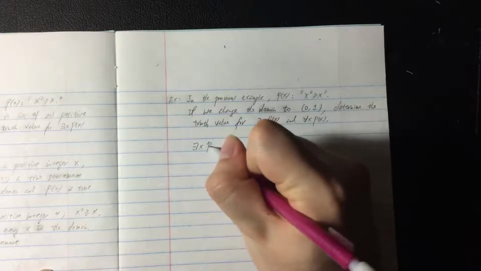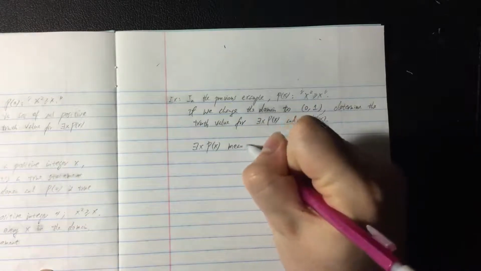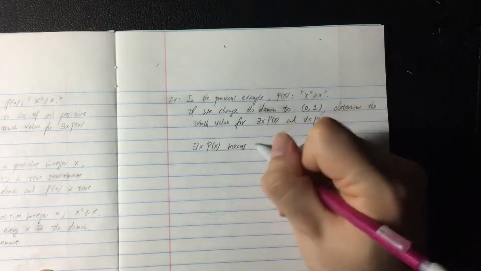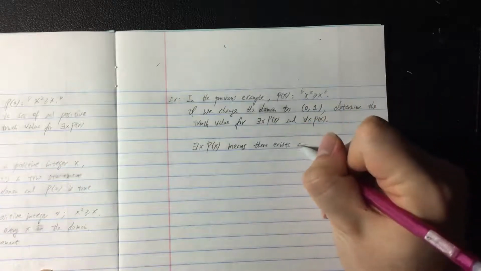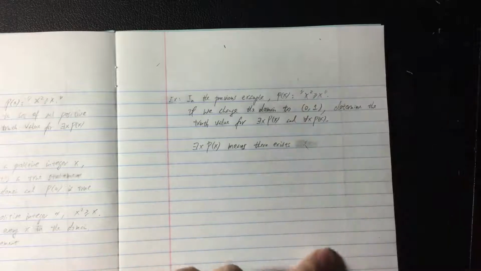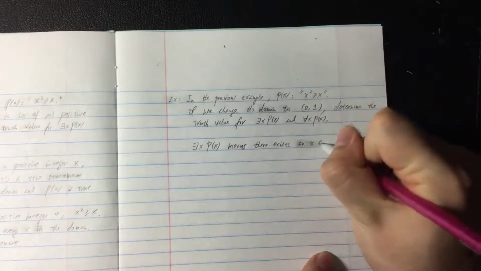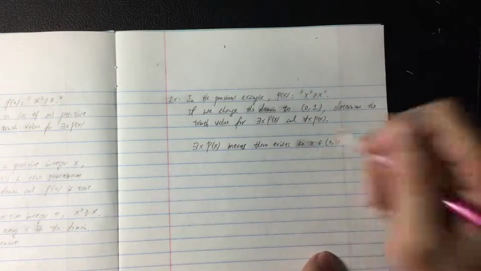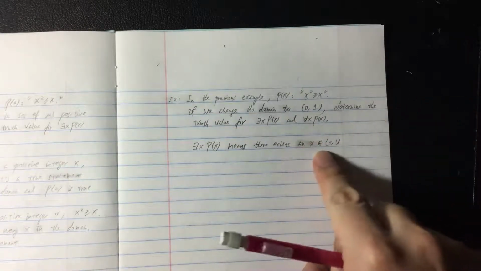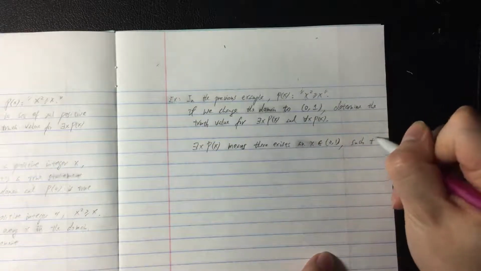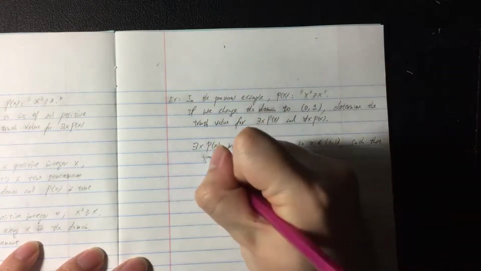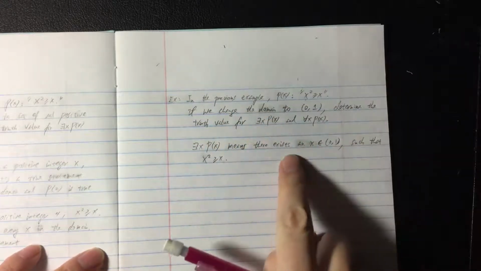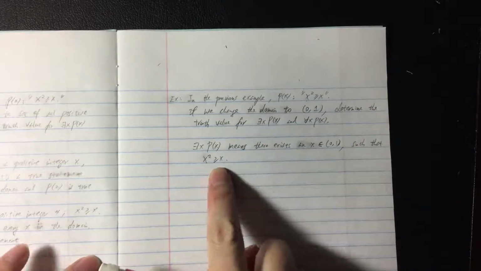So here, there exists x, p of x. That means there exists an x between 0 and 1, such that x squared is greater or equal to x. This symbol means it's between 0 and 1.